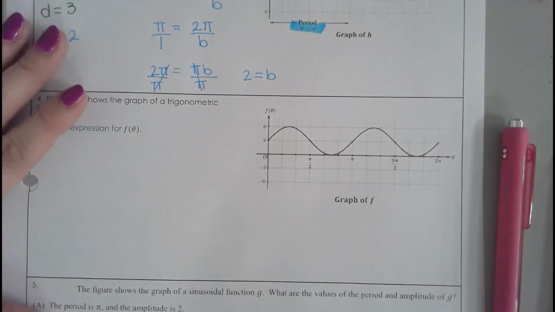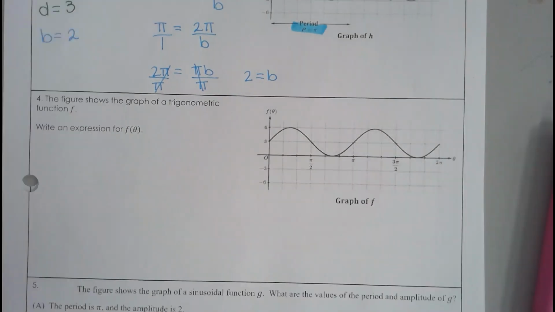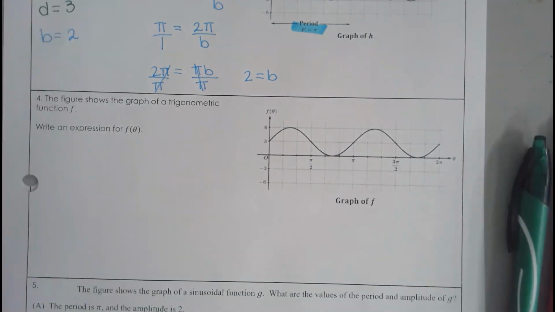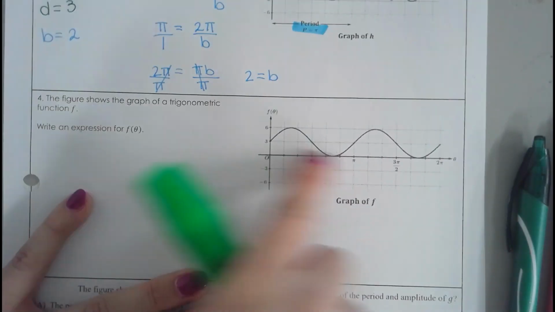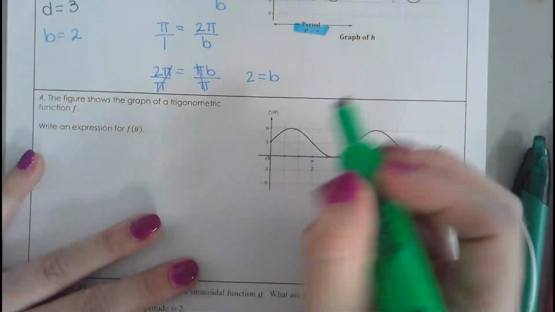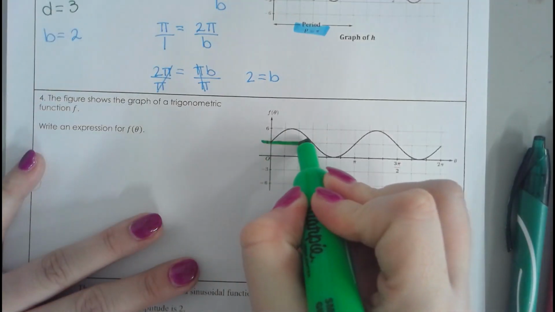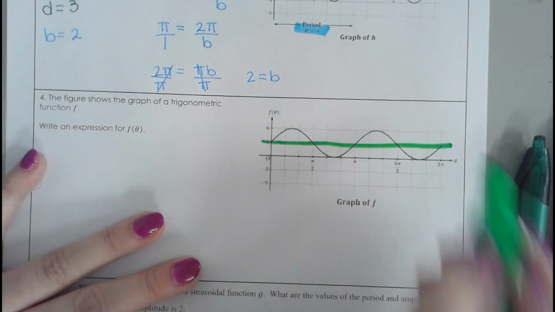So the midline is really the easiest to start with. Look at halfway.